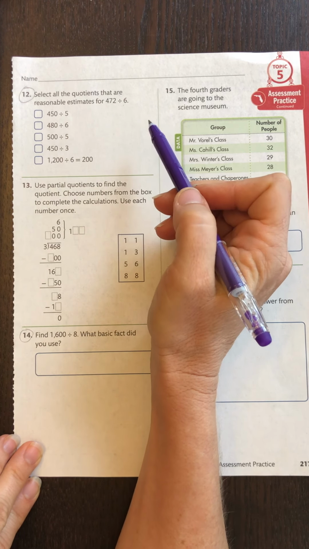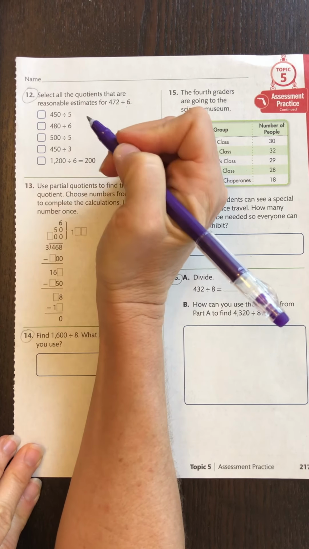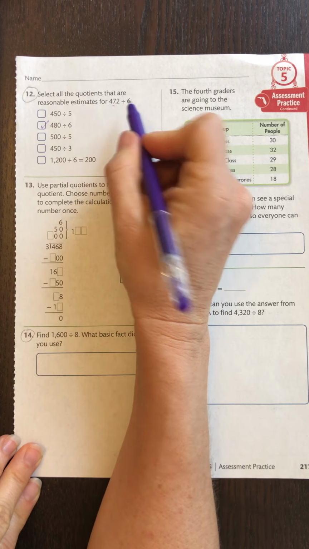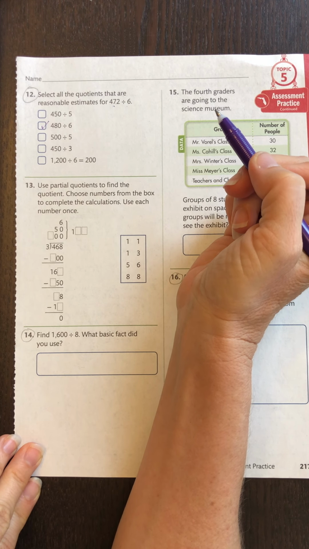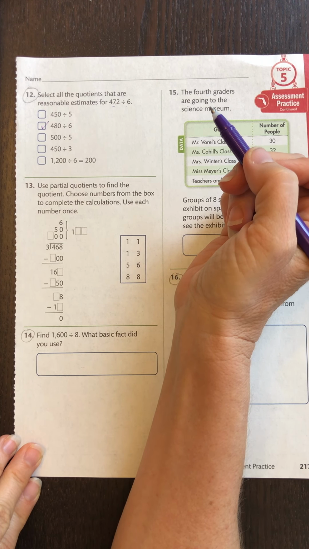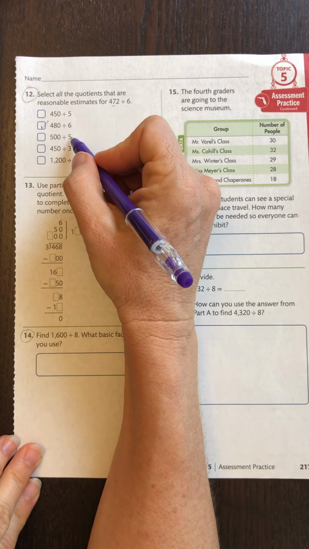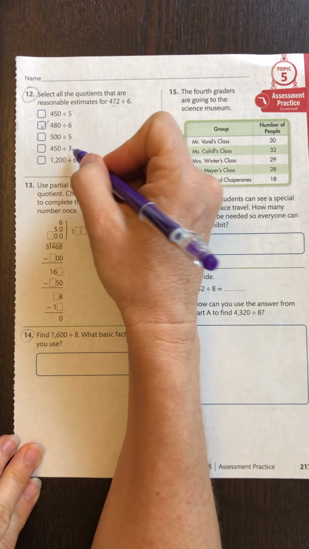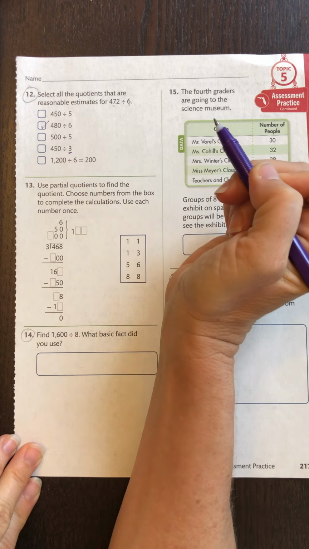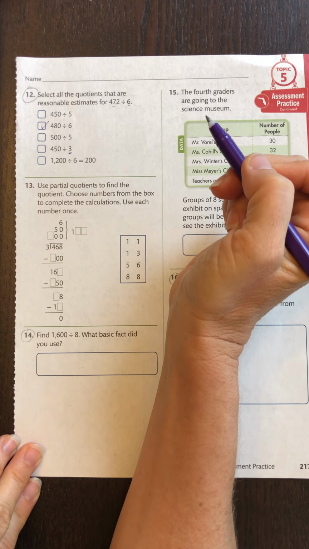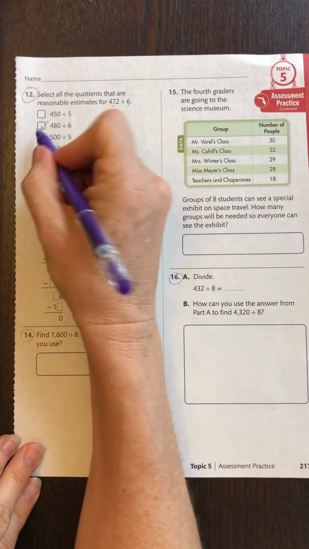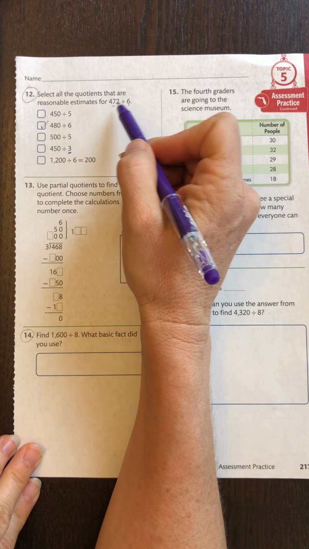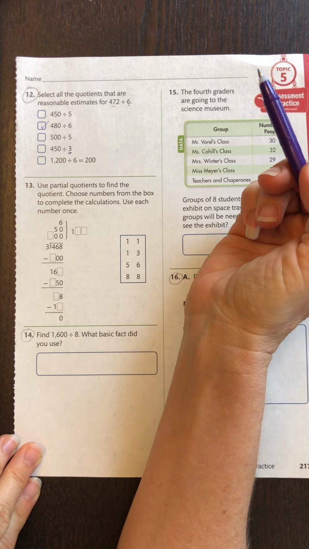Right off the bat, I would choose 480 because this could easily round to 480 divided by 6. And I would choose, this one could round to 5. No, we wouldn't do that. Definitely wouldn't do this because we're lowering this way too much. And that's all I would choose for a reasonable estimate. It's approximately going to go 80 times. That would give us 80.